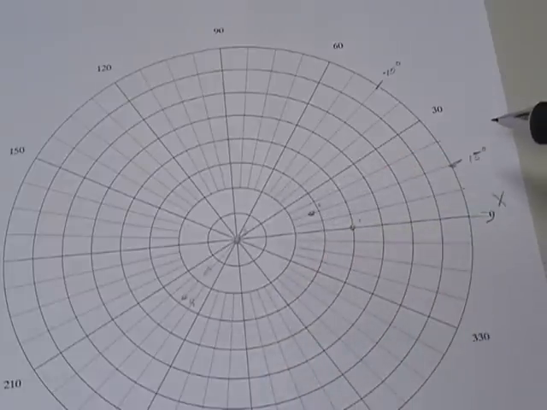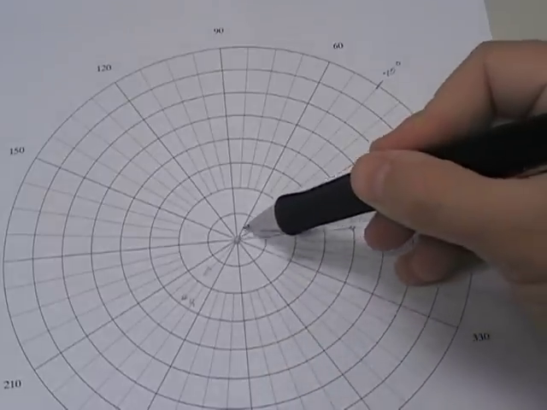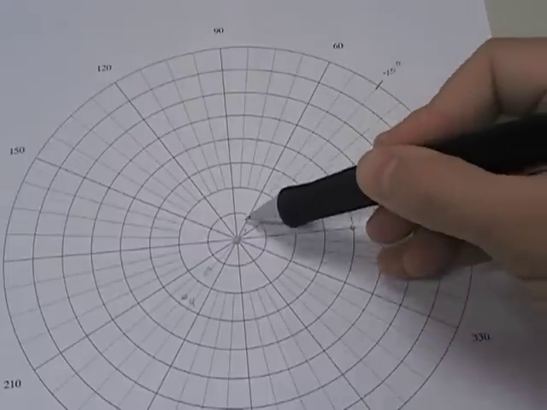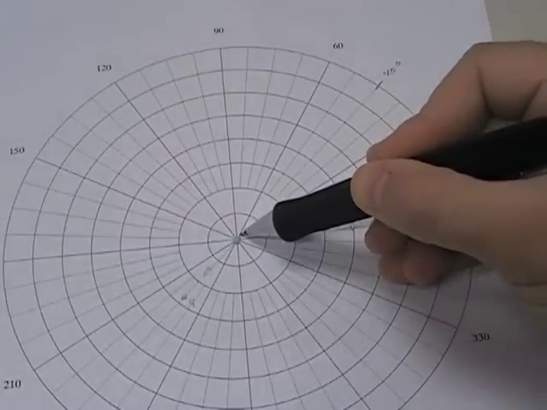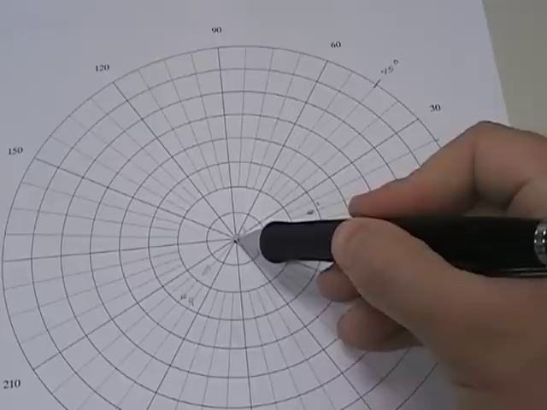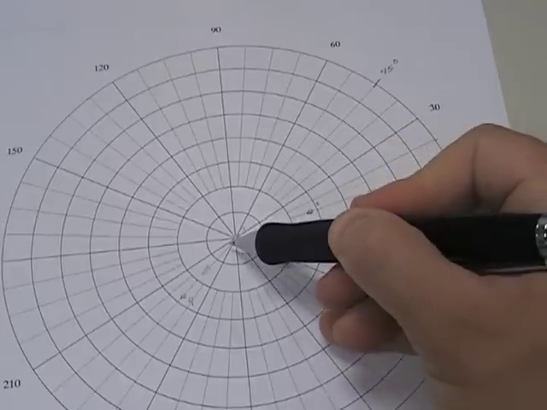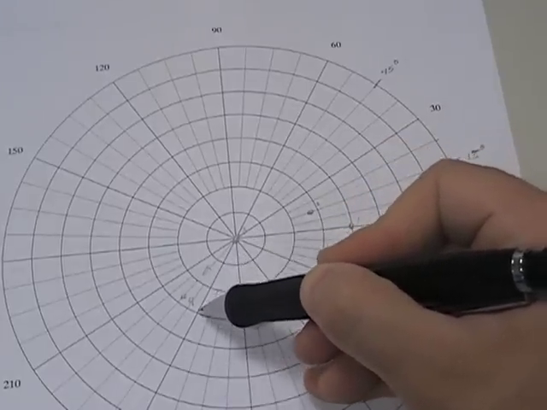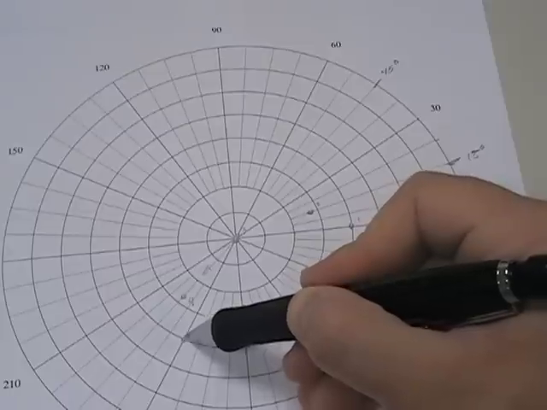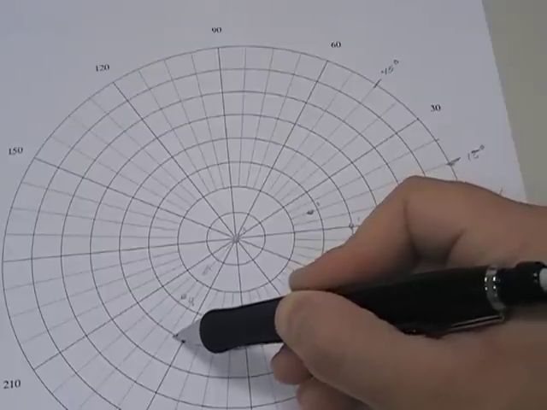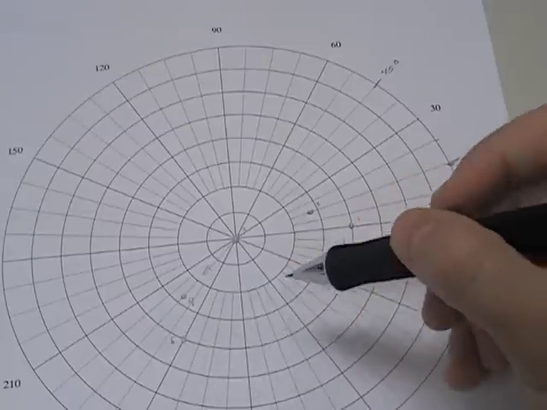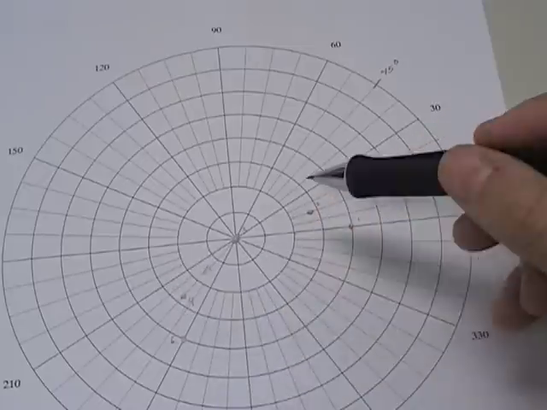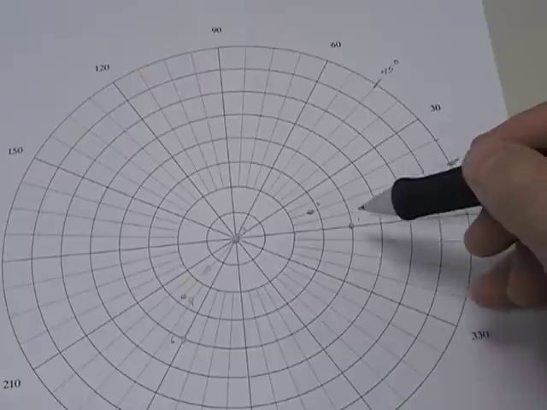Point number 5 is 60 degrees. So there's my 60 degree line. And negative 4. So instead of going 4 in this direction, we're going to go 4 in this direction. So 1, 2, 3, 4. And that's point number 5. I'm just going to keep making tiny little marks to keep up with the order these are connected in.